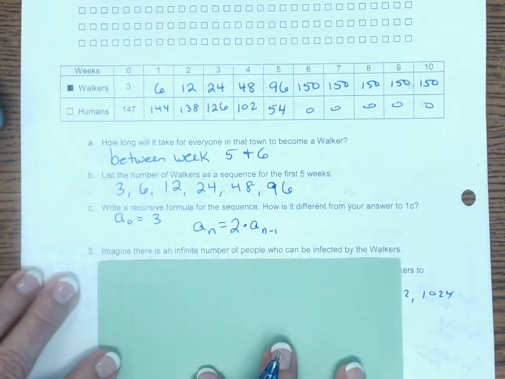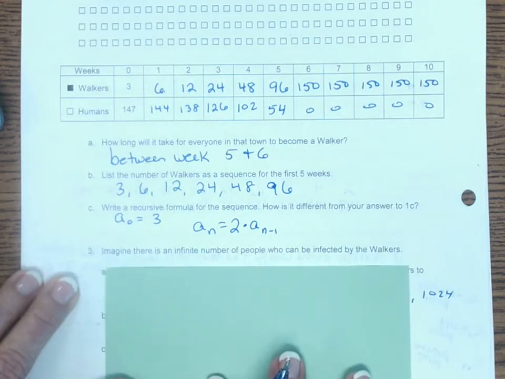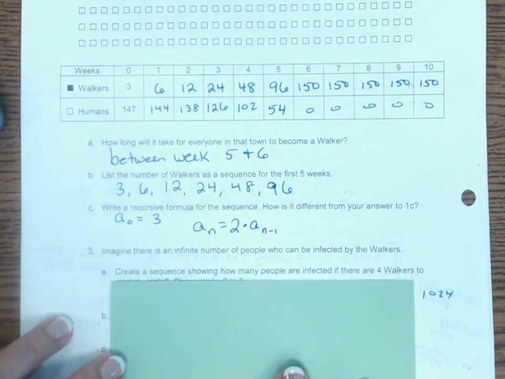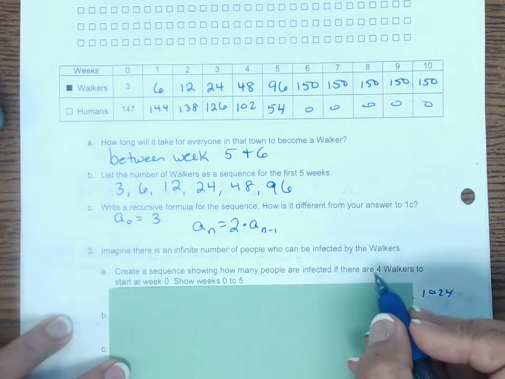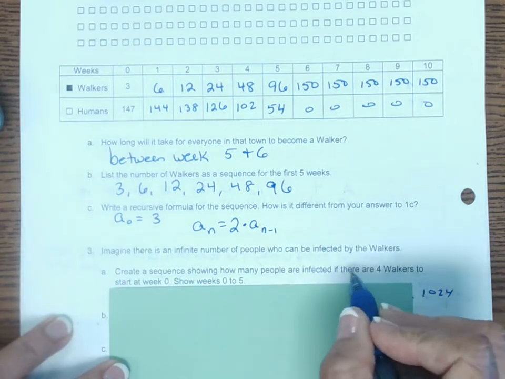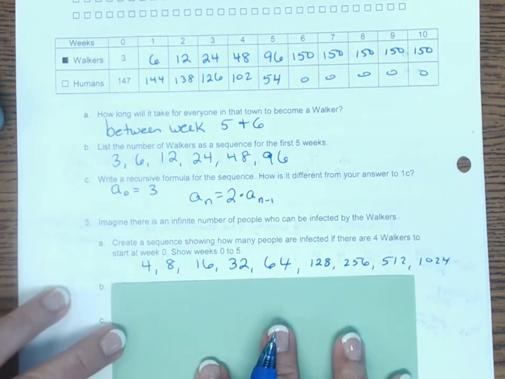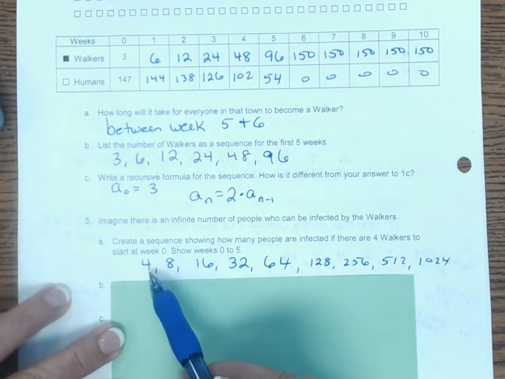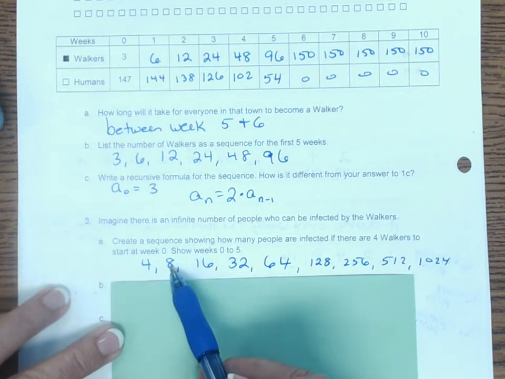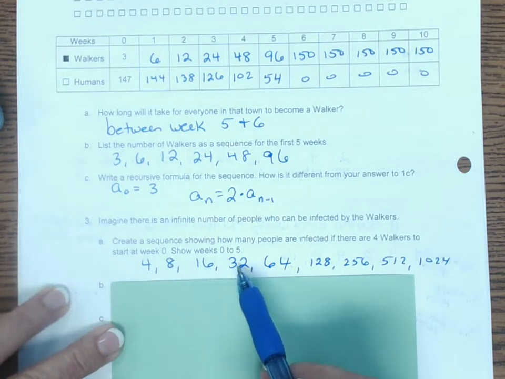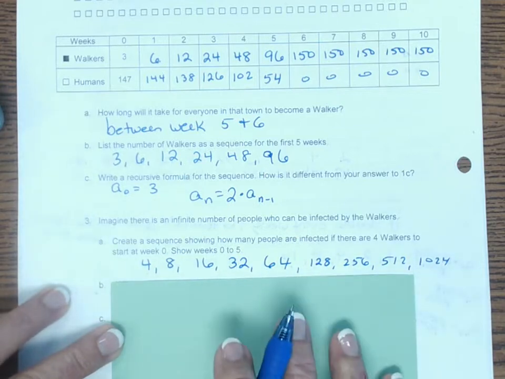Now imagine that we have an infinite number of people. We want to create a sequence to show what happens if we start with 4 people infected at week 0. We want to show weeks 0 through 5. Well, you can see I've done a lot more than that. So this is week 0. After 1 week, we now have 8 people infected, then 16, then 32, etc.